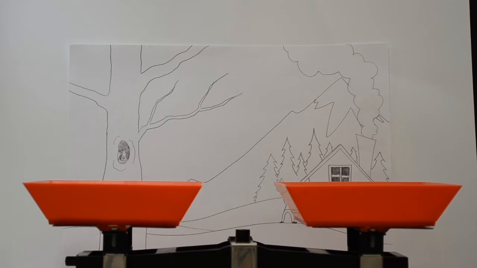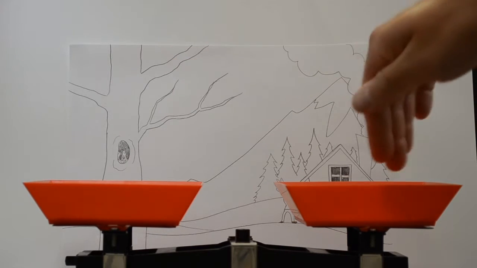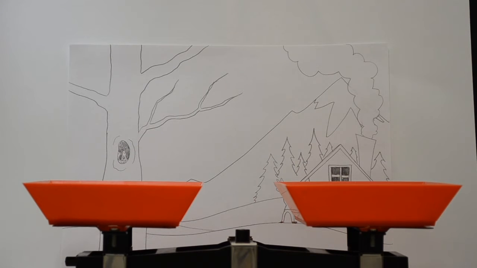Here's another way to illustrate this idea of balance in an artwork. I have this balance scale in front of my little drawing, and right now there's nothing in these two little baskets, little trays, and it's pretty well balanced.